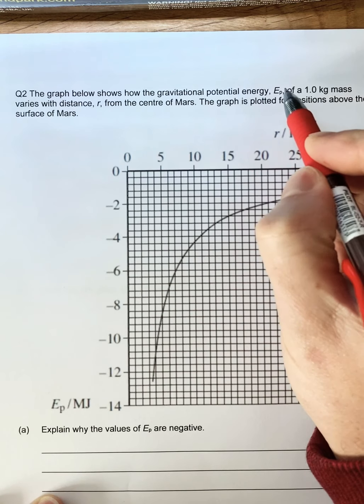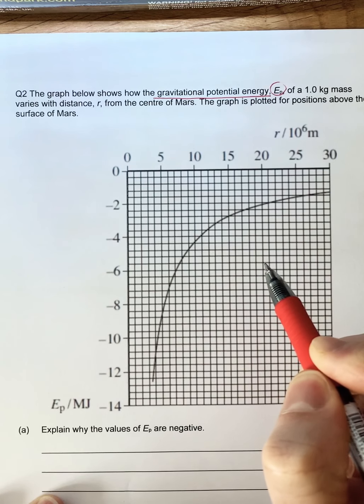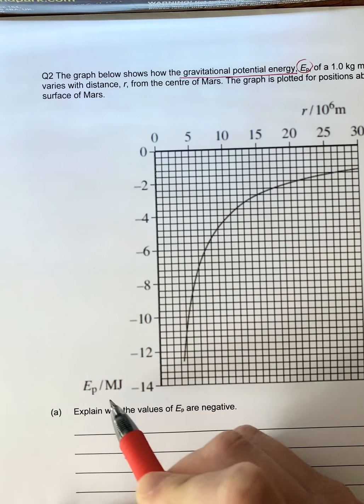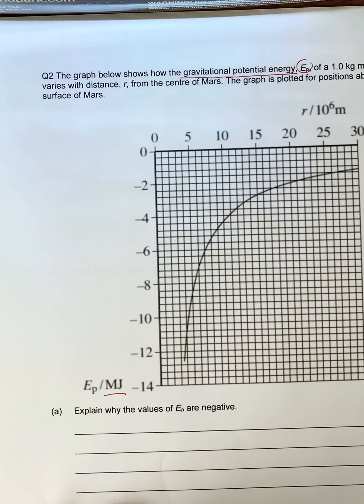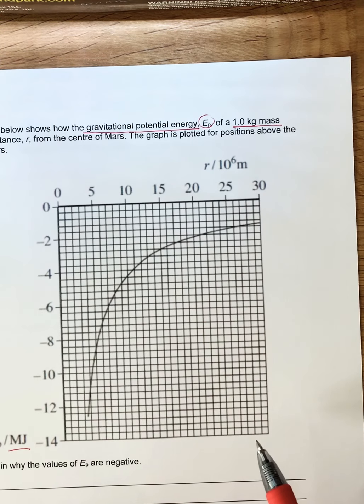Now, one thing to note, this is actually the gravitational potential energy, although even though it's in joules or megajoules, you can think of it as the potential because it's for a 1 kilogram mass.